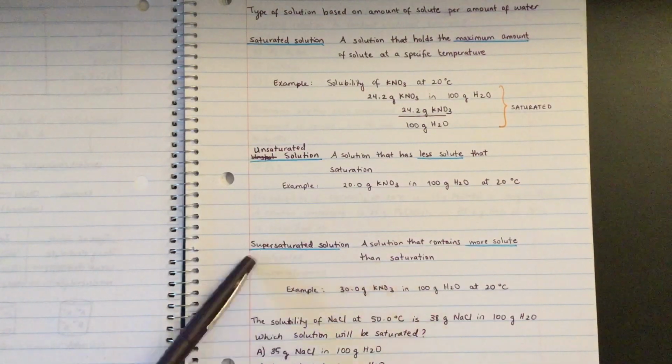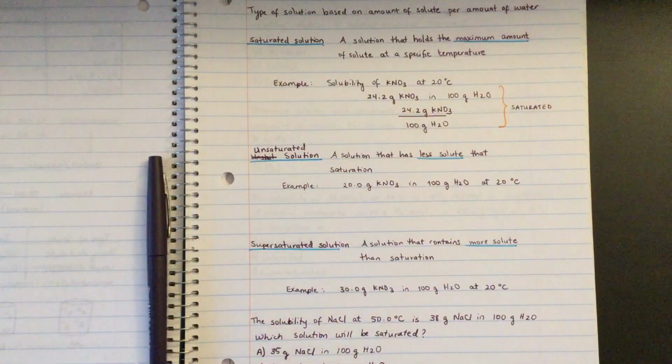Now, to make a supersaturated solution, you have to actually increase the temperature. If you increase the temperature, let's say to 30 Celsius degrees, since the solubility of solids depends directly on temperature, increasing the temperature increases solubility, so you can dissolve more than your 24.2 grams of potassium nitrate. But if the temperature is higher than 20, you cannot compare that to your 20, because we're comparing solubility at a specific temperature.